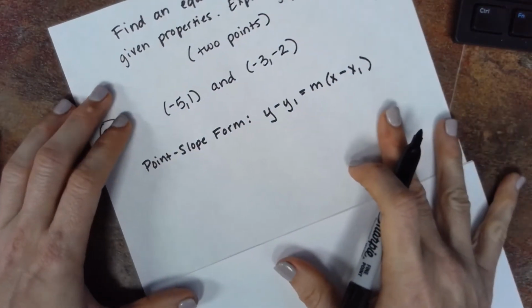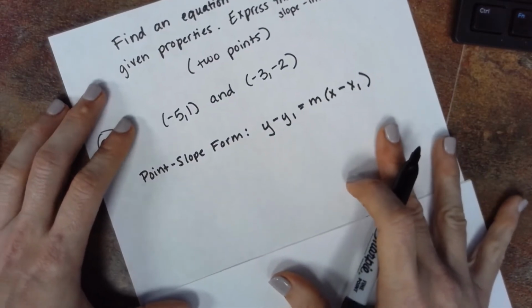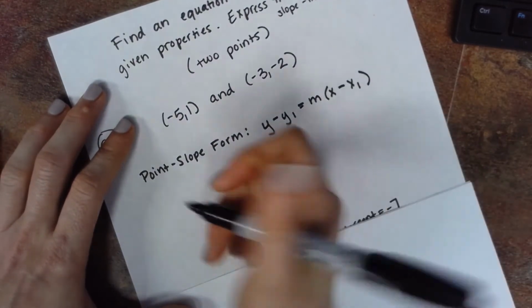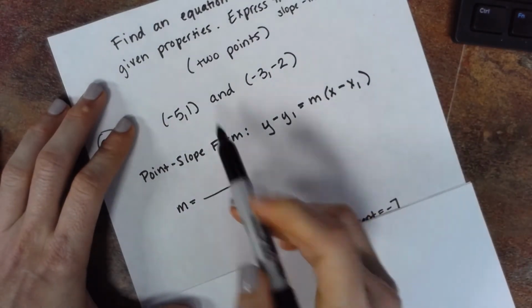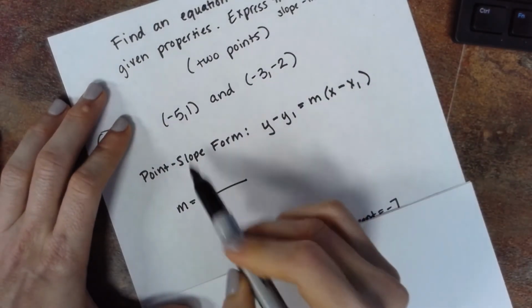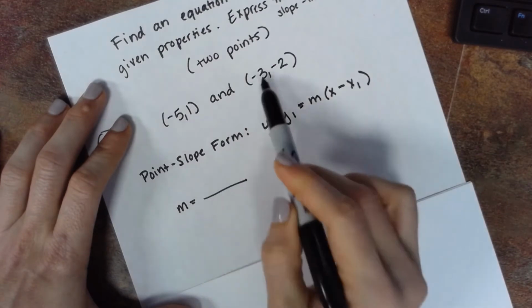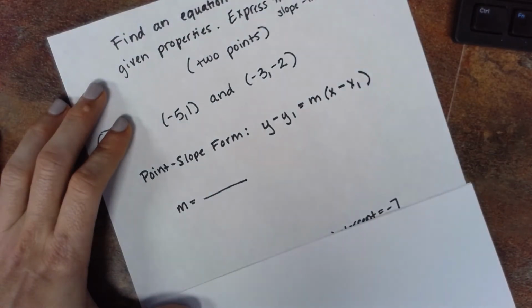So if you watched the other video I did on how to find slope, you'll remember that to find slope you just simply subtract your y's and put that in the numerator, subtract your x's, and you're going to put that in the denominator.